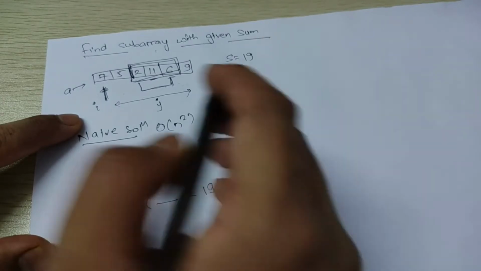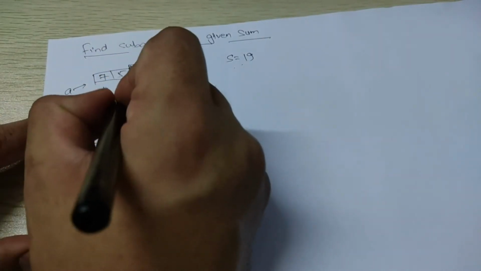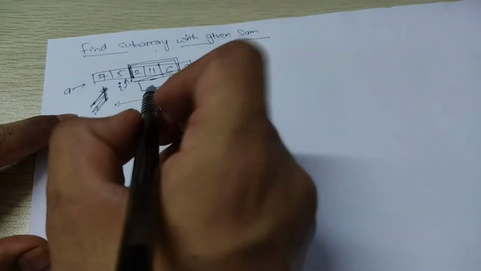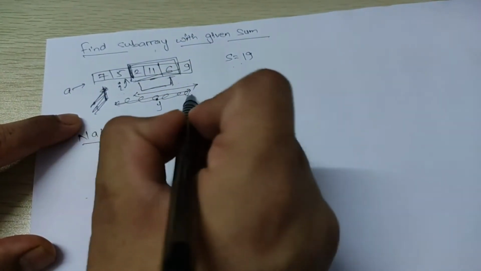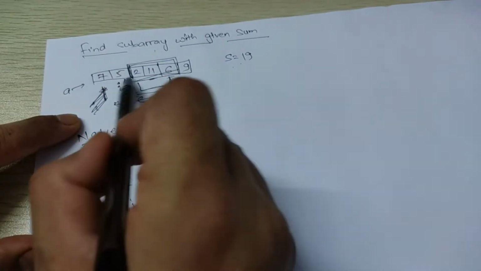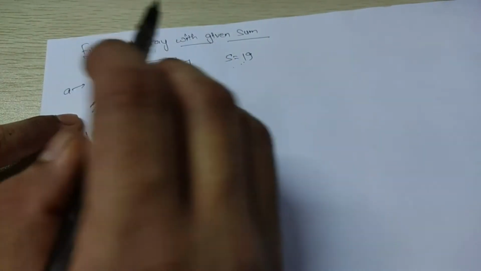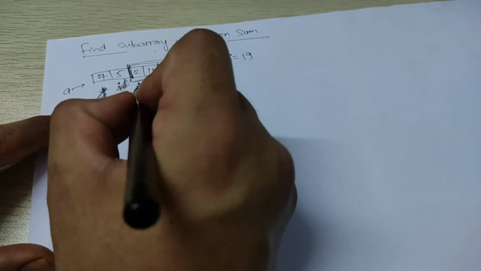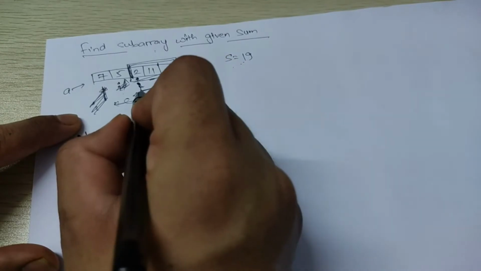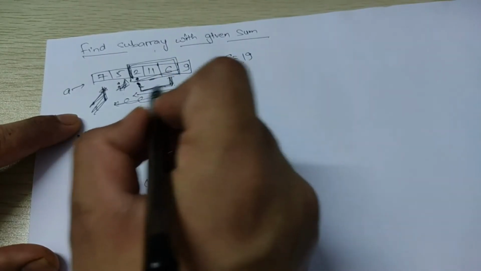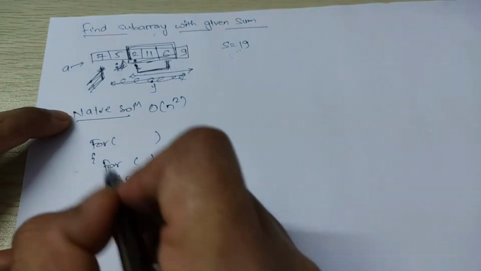If it is not equal to 19, then you move the i. Now i comes here. Then again you run the inside loop j for the whole part, then you see whether the sum is equal to 19 or not. Now you come to i here and then you run the j. You will find that for this i to j the sum will be equal to 19. So this is nesting of loop.